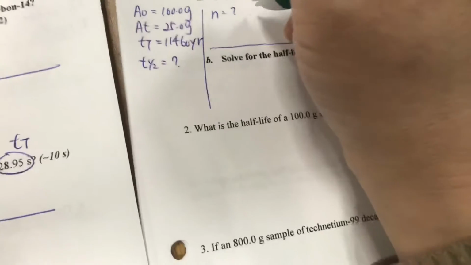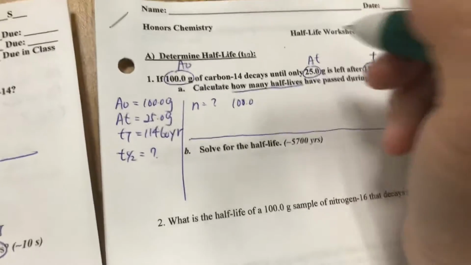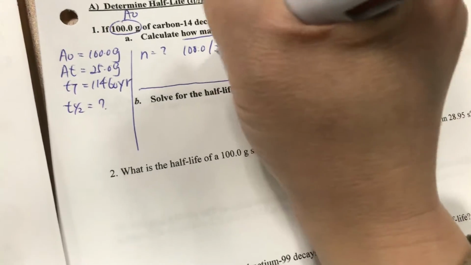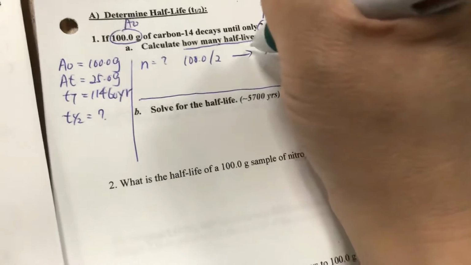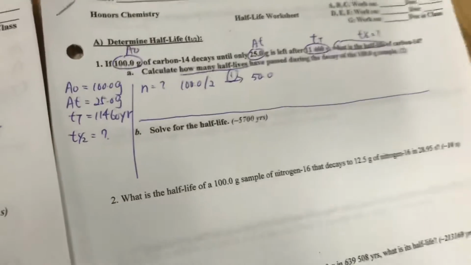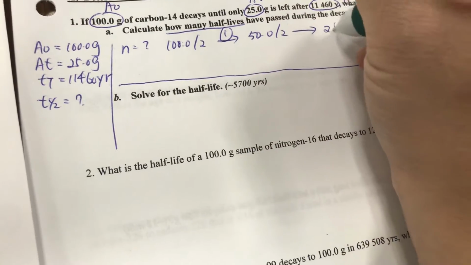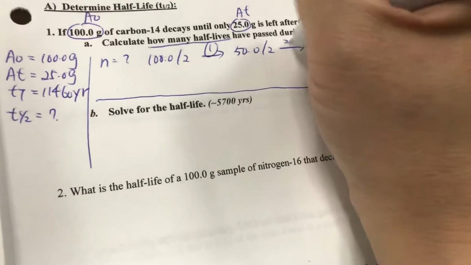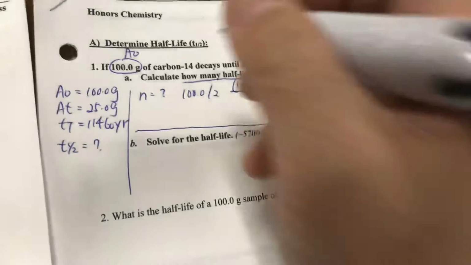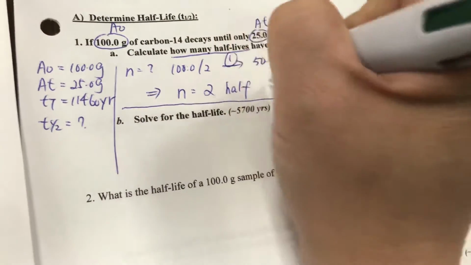We start with A0, 100.0 gram. Because it's a half-life decay, we take this divided by 2 to get 50.0 gram. So here is one half-life. But we are not done yet because we need to get to 25. So we continue to divide by 2 to get 25.0. Now we can stop because we reached the AT. So here we got 2 generations. So that's why my n is 2 half-lives.